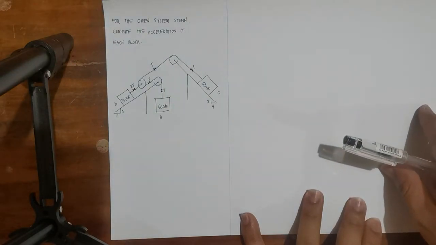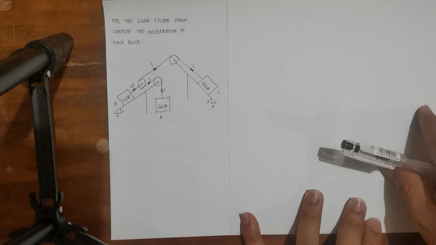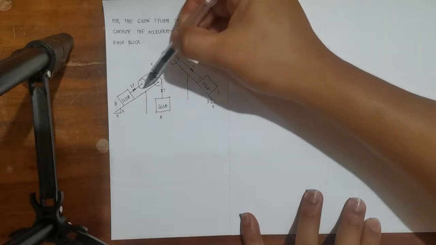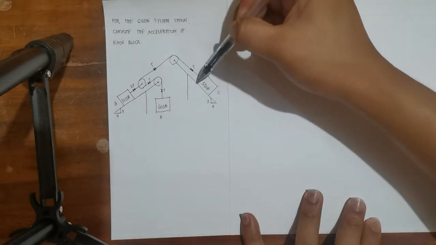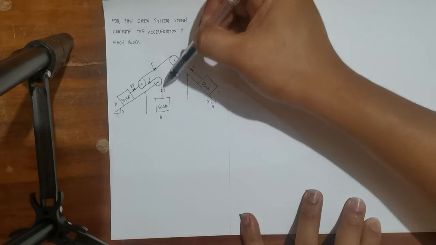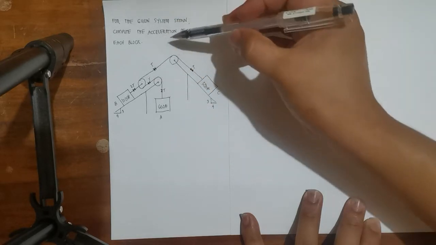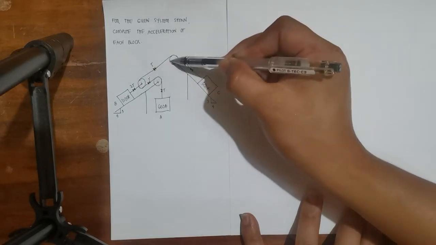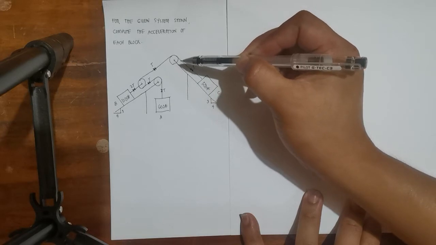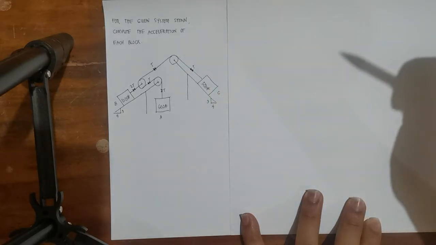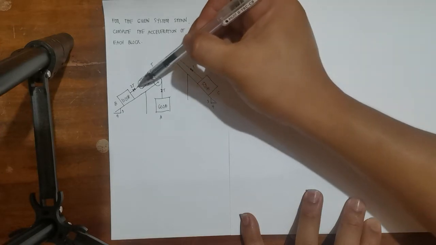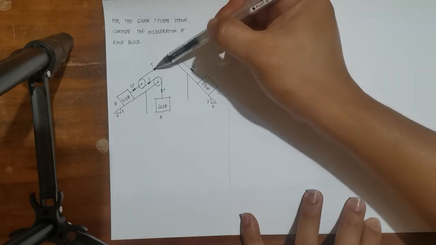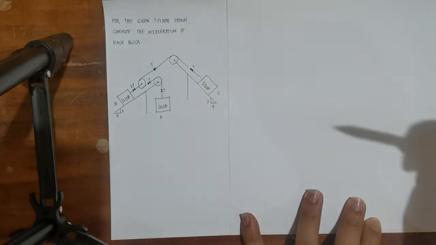Para magawa natin yon, we have to relate first the acceleration of each block. Okay. Pansinin nyo itong cord na to. This cord is connecting block A and block C. Iisang cord lang yun. Now, we are going to assume that the pulleys, itong tatlong pulleys na to, are frictionless and weightless. If it is frictionless and weightless, the tension in this cord will be equivalent. So, yung tension dito, tension doon, tension dyan, tsaka tension dyan, pare-parehas lang.